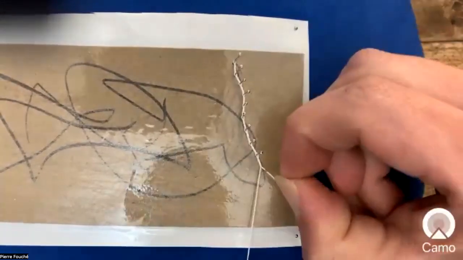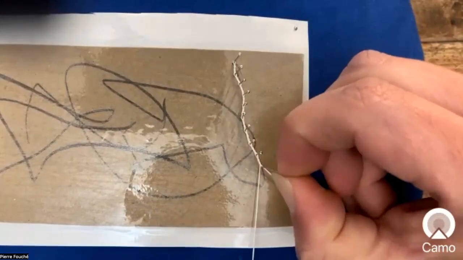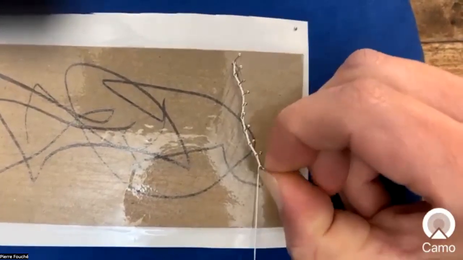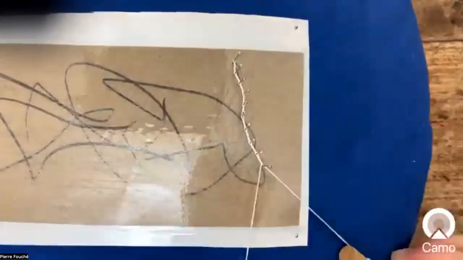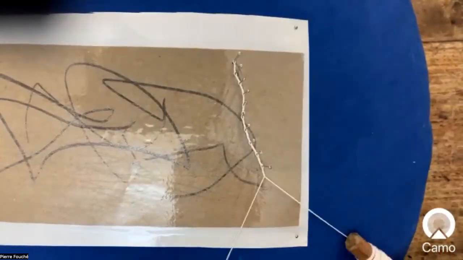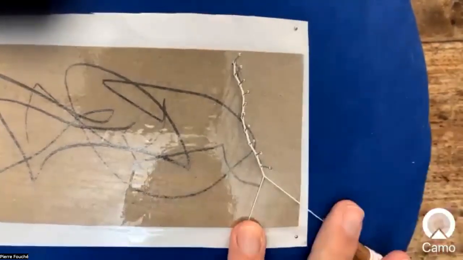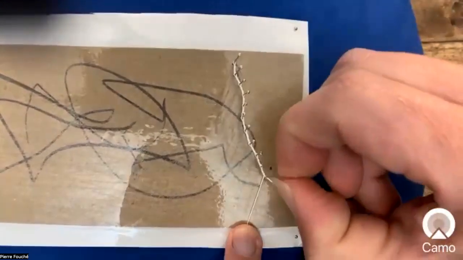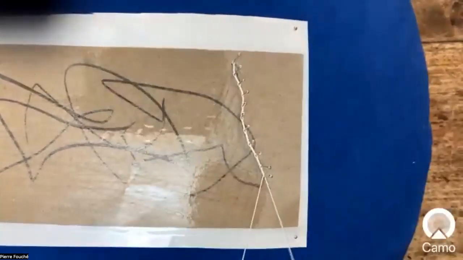And you can use the pin to tighten the twist just until it's comfortable. Just have the thread and the twist give the spacing, just to get a feel for how your thread twists together.